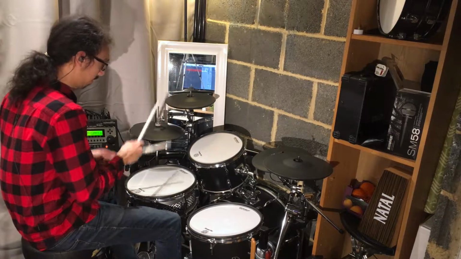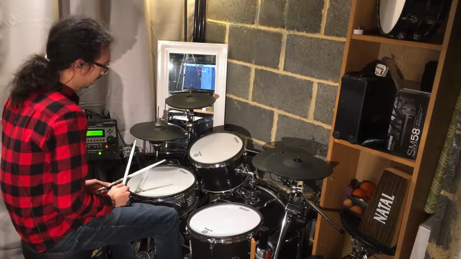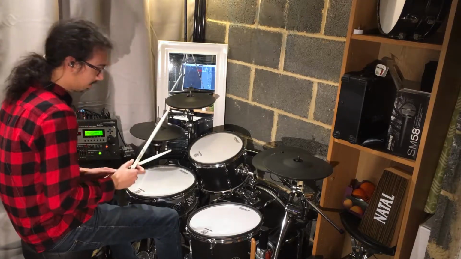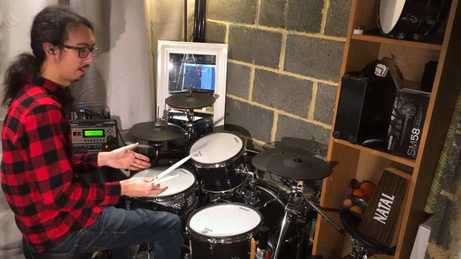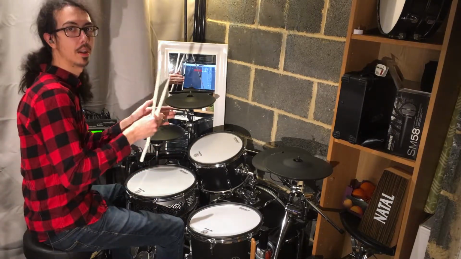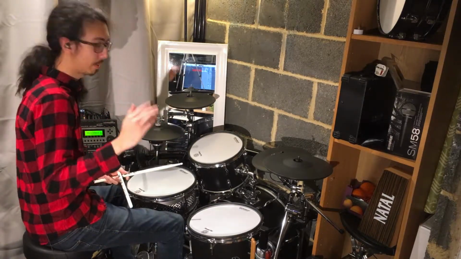So we have, right, so that is that part of it. I will practice just that one bit and then later on combine both halves of the bar together. So I'll practice this bit.